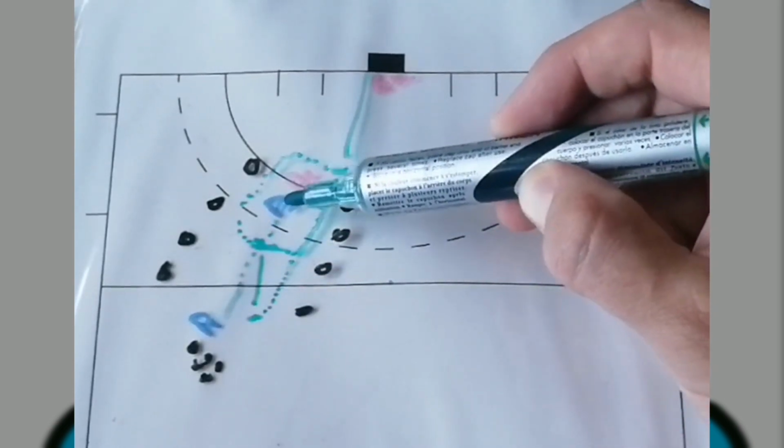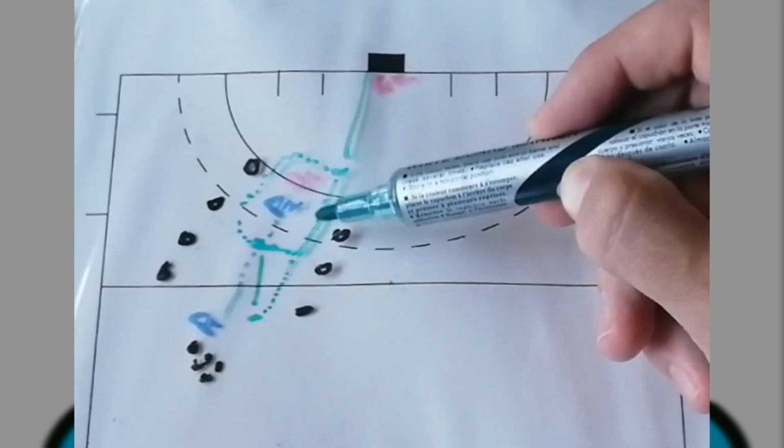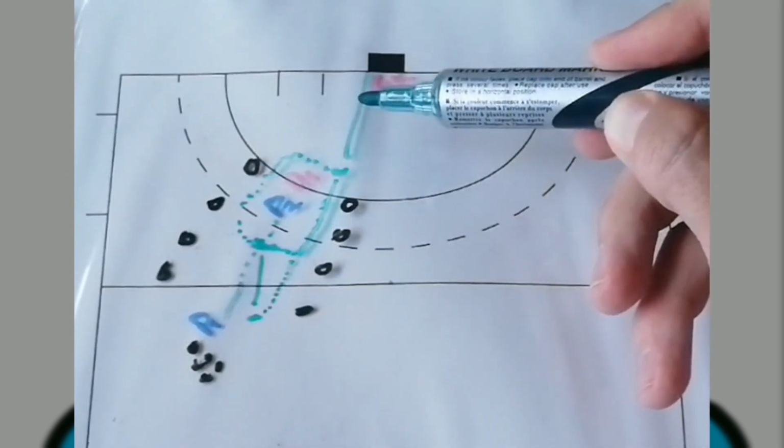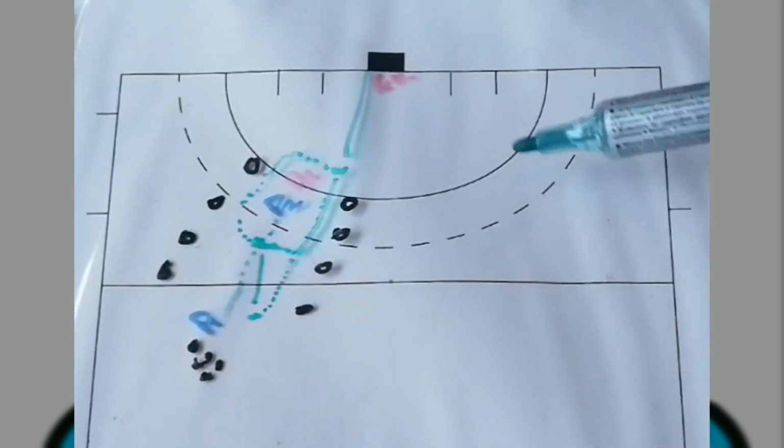Because of player number 2, if he makes a good lead, the defender follows. From there, it's a nice little space that you can create to create a 2v1 on this side here. As soon as this is done, this side can go.